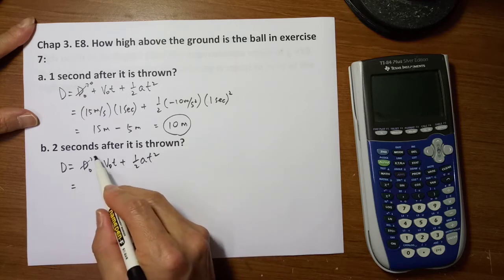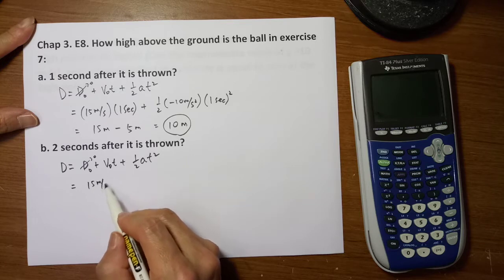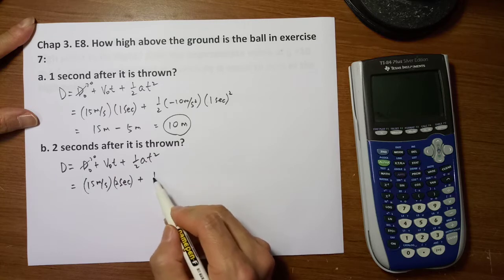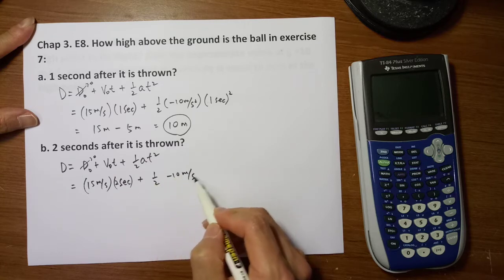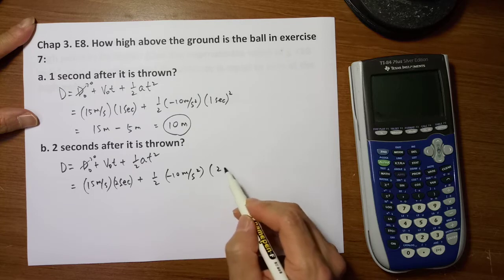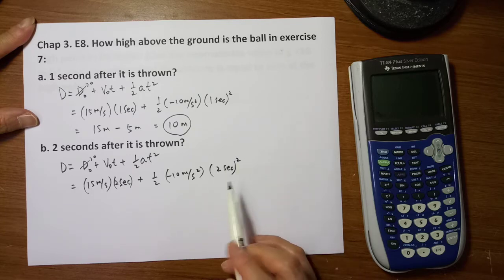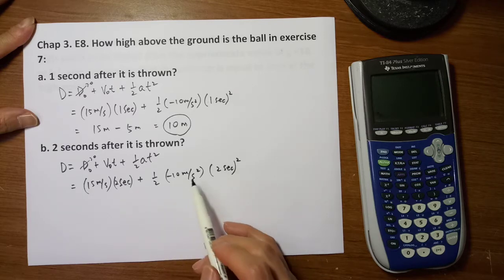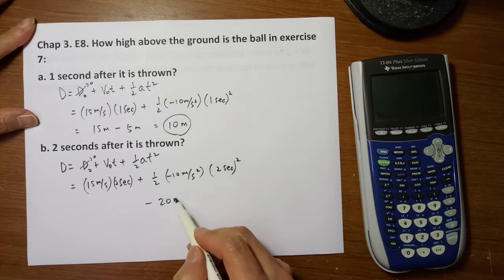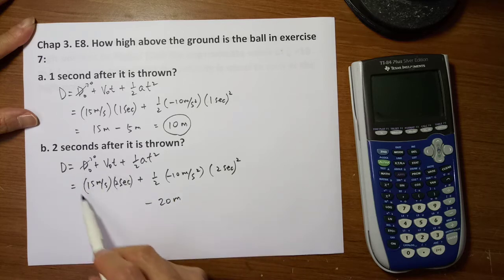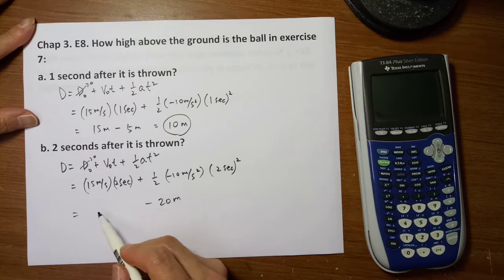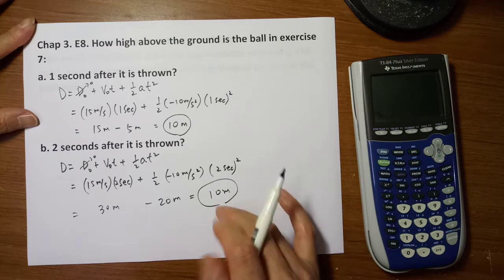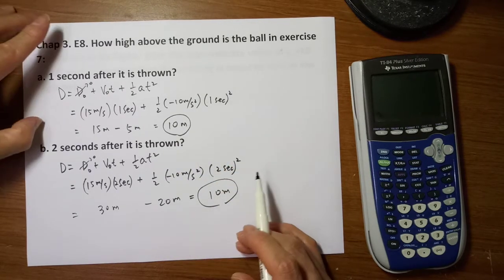D naught is 0, v naught is 15 meters per second, and 2 seconds plus half times negative 10 meters per second squared, and then 2 seconds squared. 2 times 2 is 4, 4 divided by 2 is 2, 2 times negative 10 is negative 20 meters, and 15 times 2 is 30 meters, then becoming 10 meters. Same height, but the direction is opposite.